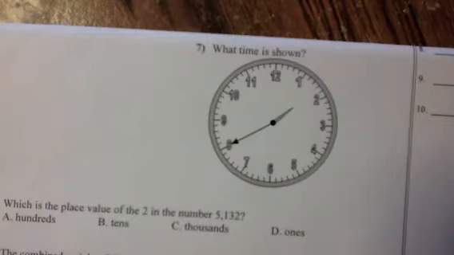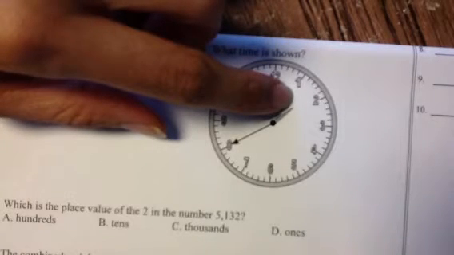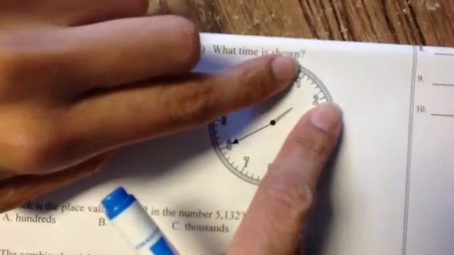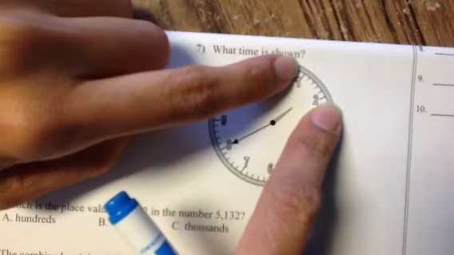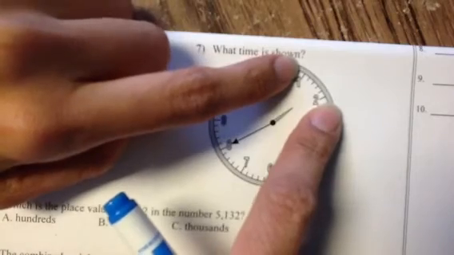All right, number 7 says, what time is shown? Which hand do we start with? The long one or the short one? We have to start with the hour hand first. Which one is the hour hand? The short hand is the hour hand. And where is it? No, it's not quite on the 2. Look, do you see it's almost at the 2, but it's in the middle of 1 and 2. See, it's between 1 and 2. That means I know it's 1 something. Okay, it's not 1 o'clock, it's 1 something. So that is your hour hand.